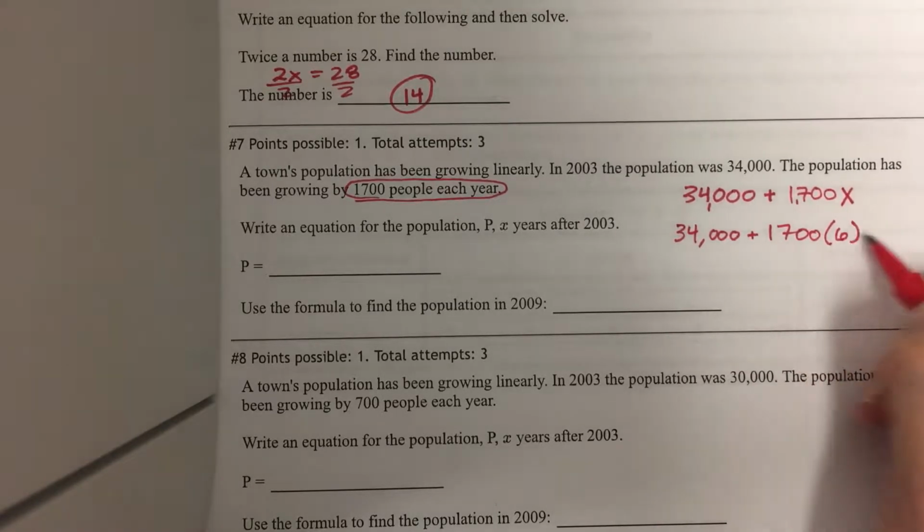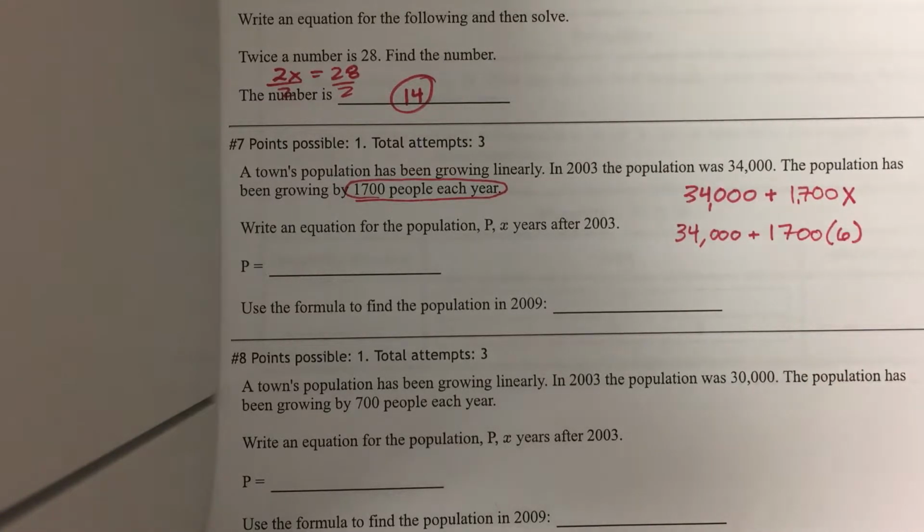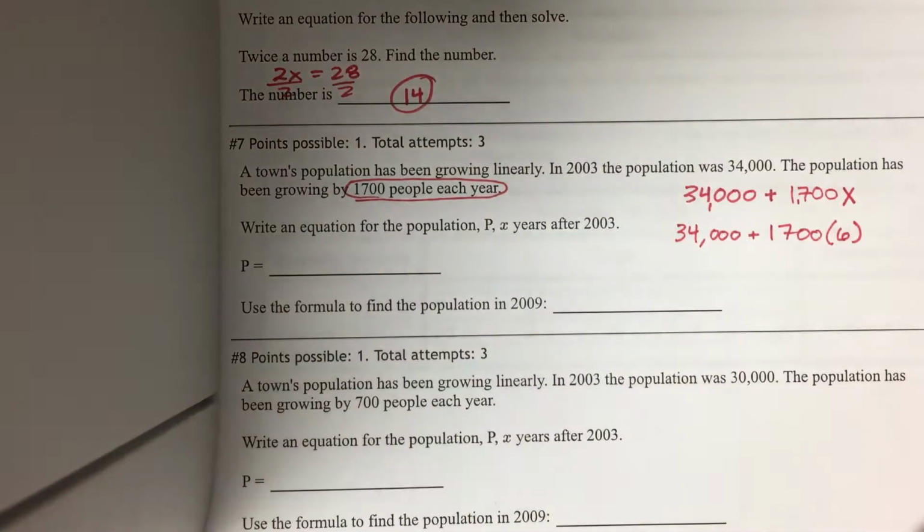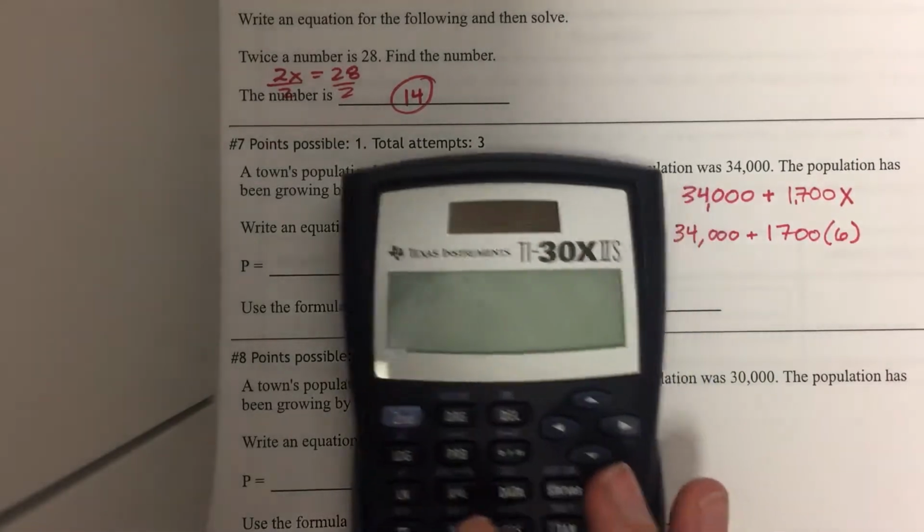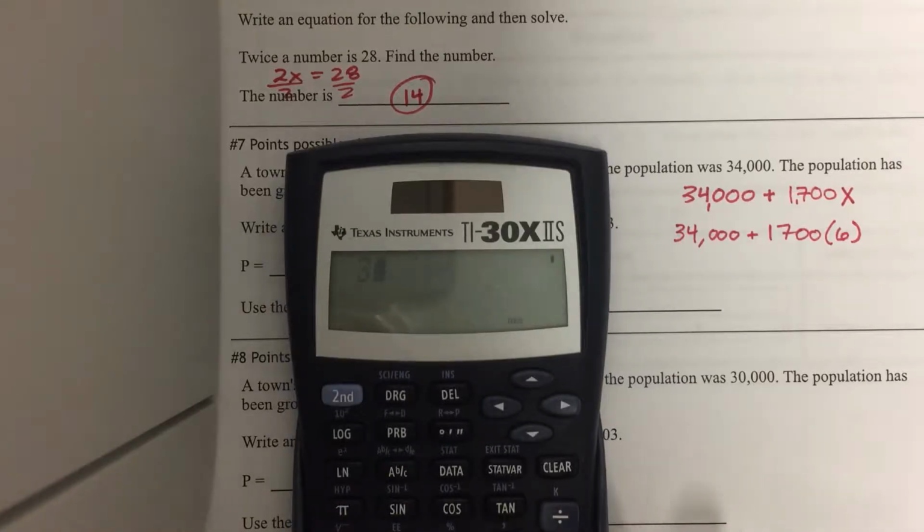So after 6 years, what will my population be? So we have, let's check, 34,000 plus 1,700 times 6.